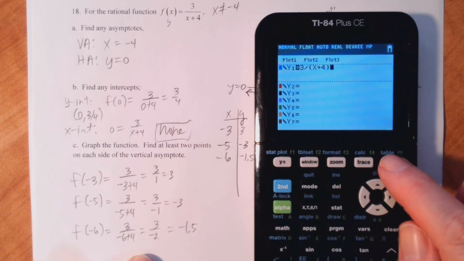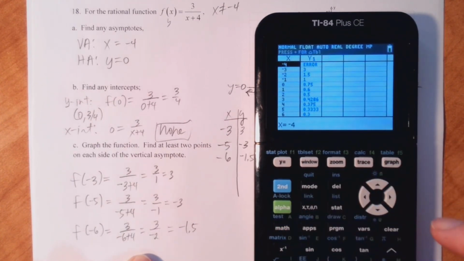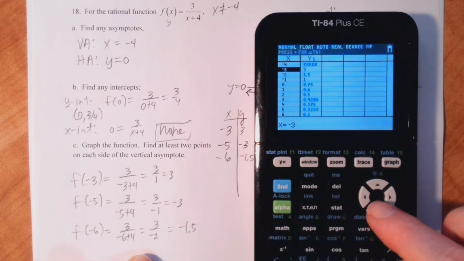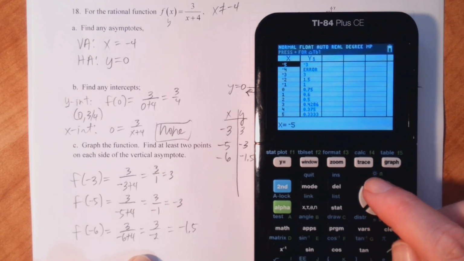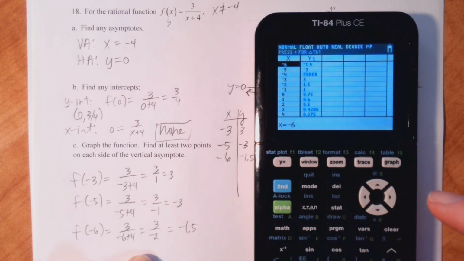And let's go ahead and hit second table. At -3, we got 3. At -5, -3 was what we got, and at -6, -1.5 was what we got. So you can see those are the points there.